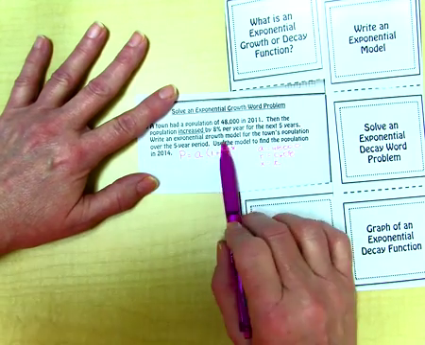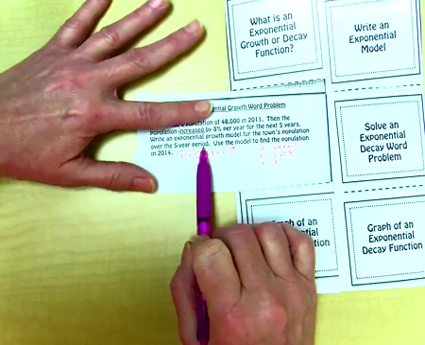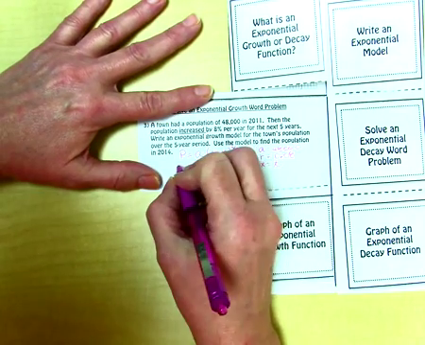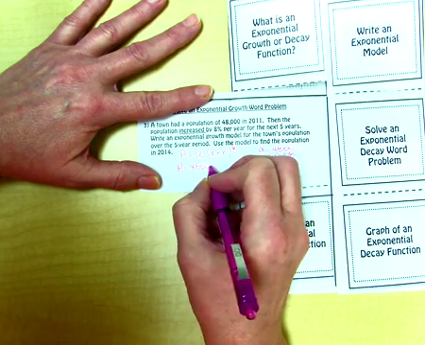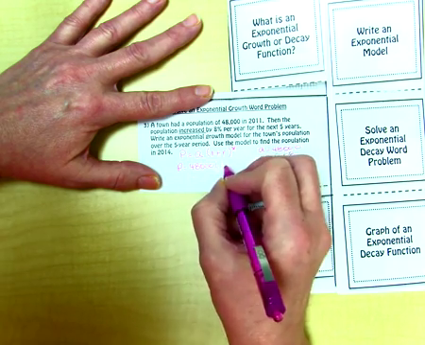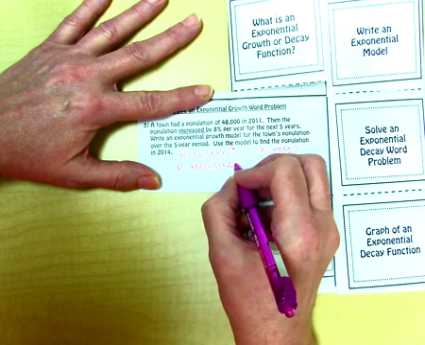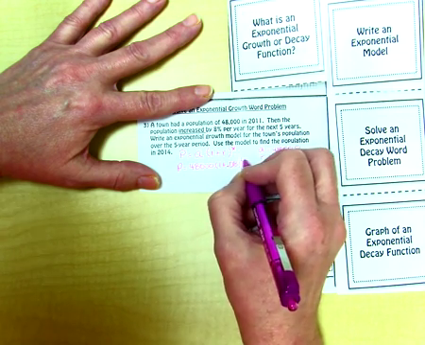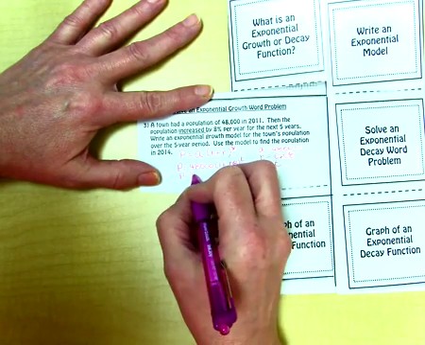They want us to write an exponential growth function for the town's population over the 5-year period. So A remains the same. Our rate remains the same. And we're just going to call this X a T for now.